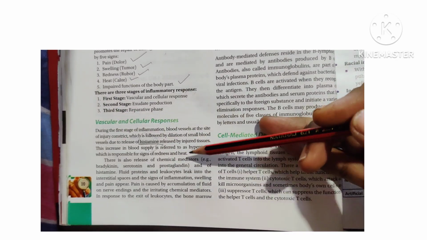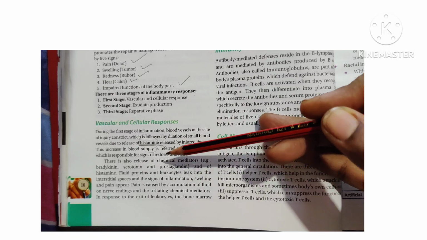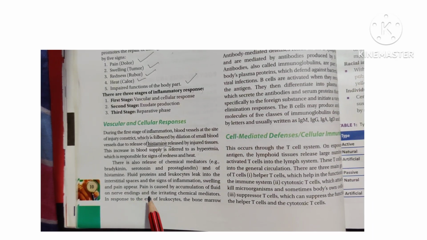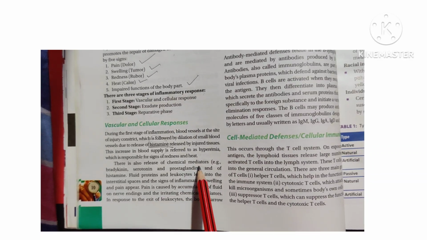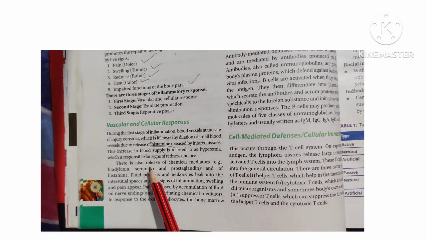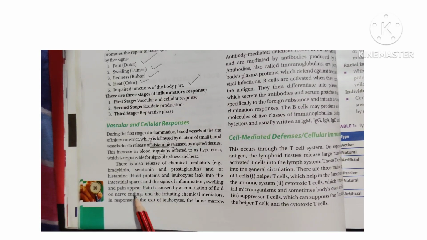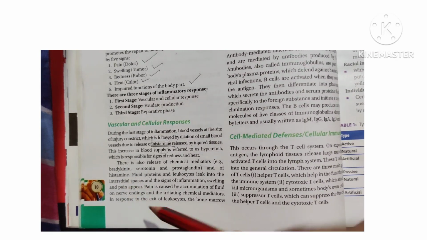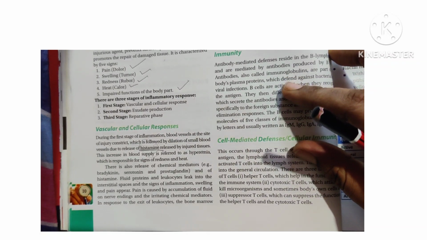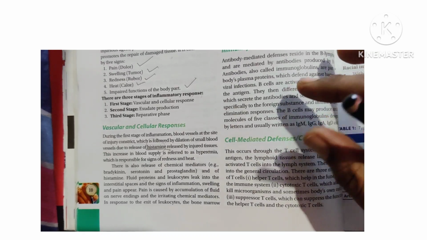Next, there are also chemical mediators like bradykinin, serotonin, prostaglandin, and histamine as well. Along with histamine, bradykinin, serotonin and prostaglandin are secreted. Everything will be released in that injured area. Next, fluid proteins and leukocytes leak into the interstitial space, and the signs of inflammation, swelling and pain, appear.